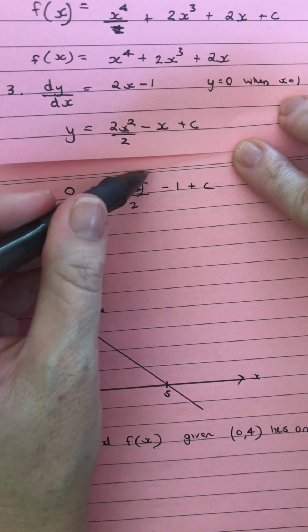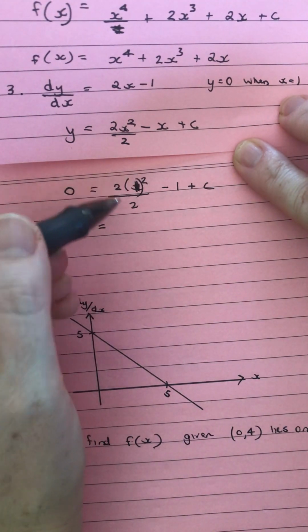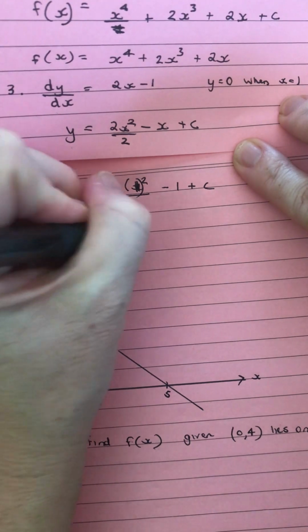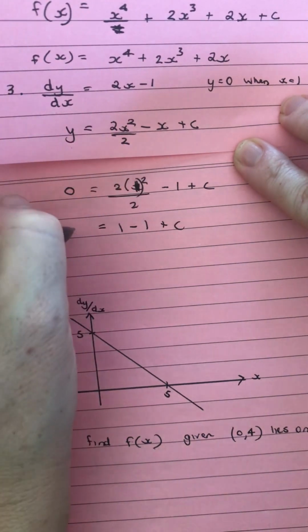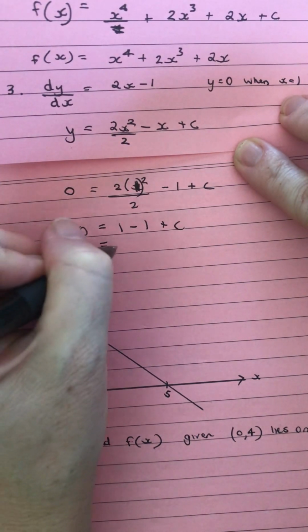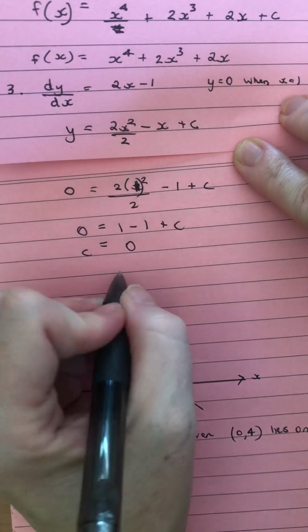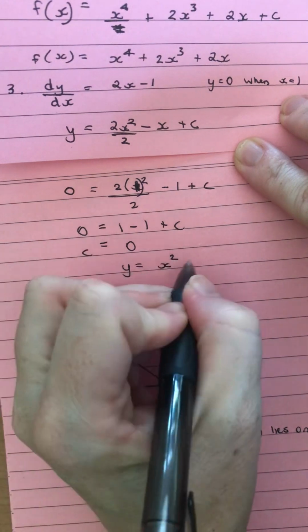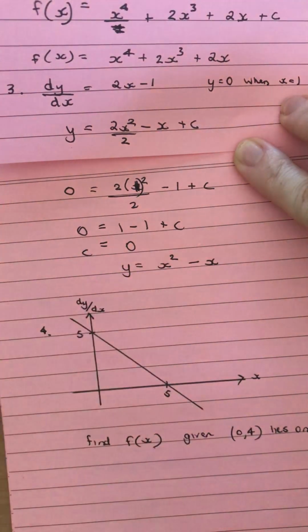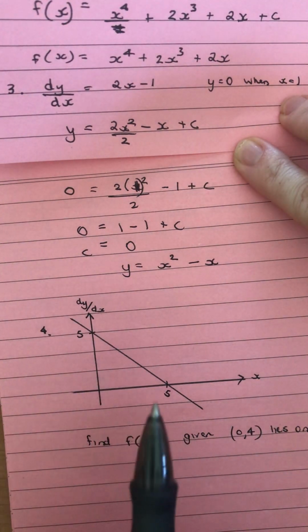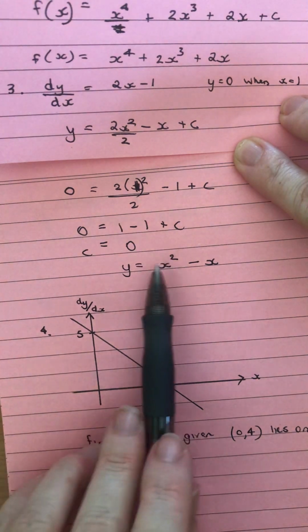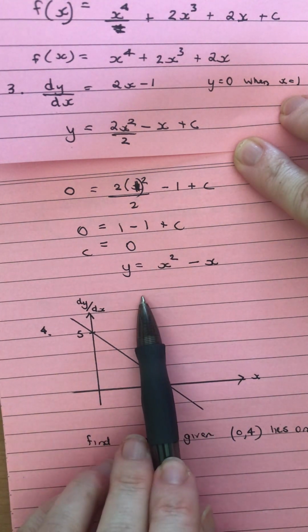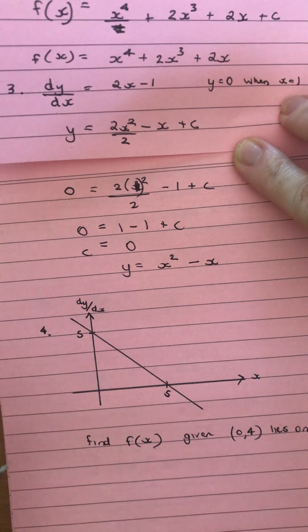So 1 squared is just going to be 1 times 2 is 2, divided by 2 is 1, take away 1 is equal to 0. So again, our c is equal to 0. So our function is just going to be 2x squared over 2 is x squared, take away x as our answer, and we can check that that gives us our 2x minus 1, x squared, we'll bring down the 2x, take away 1. That works.